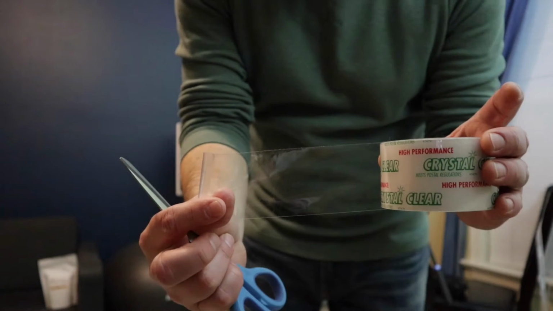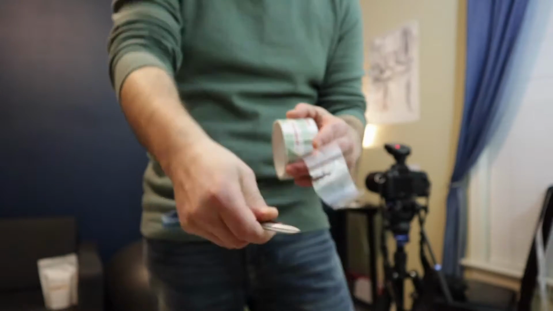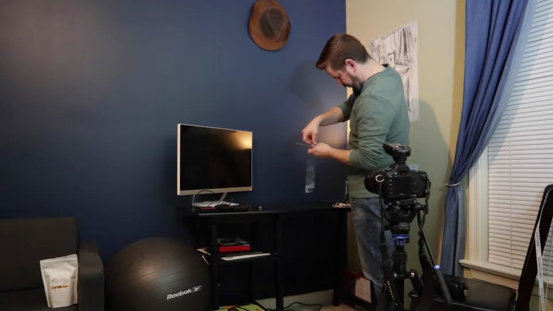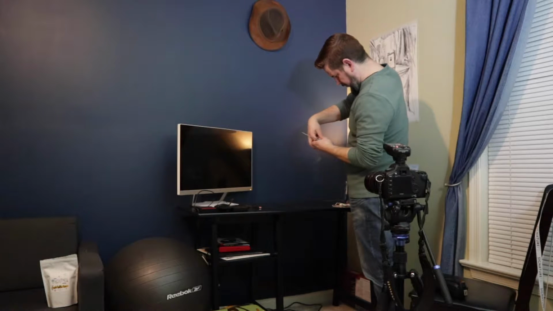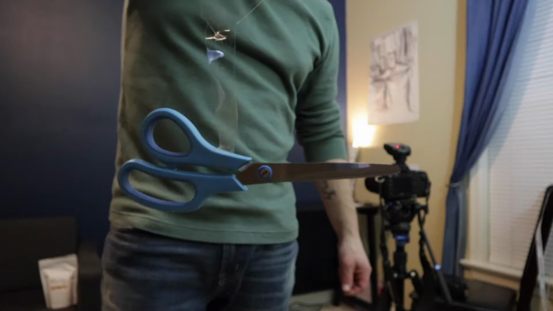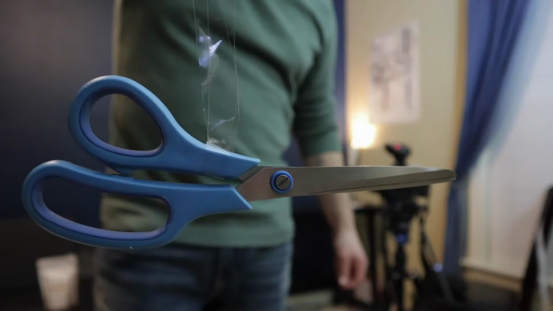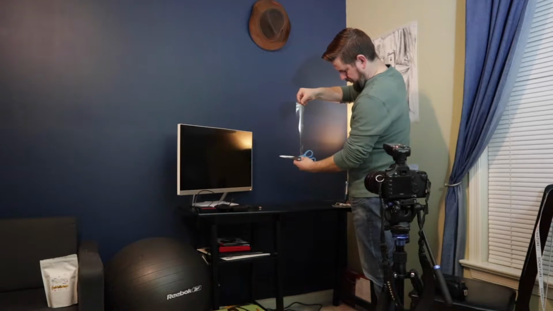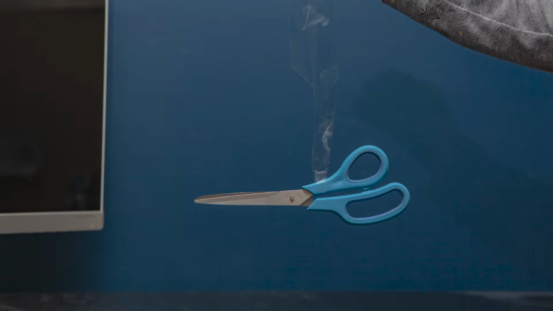Now for the clear packing tape, we're going to go ahead and put that on our scissors. And the reason I want the scissors in the scene is because I could shoot the scissors anywhere, but I want the light to be consistent. I want it to be the same throughout. So by hanging the scissors right where it needs to be, I can get the lighting right. And so that looks pretty good.